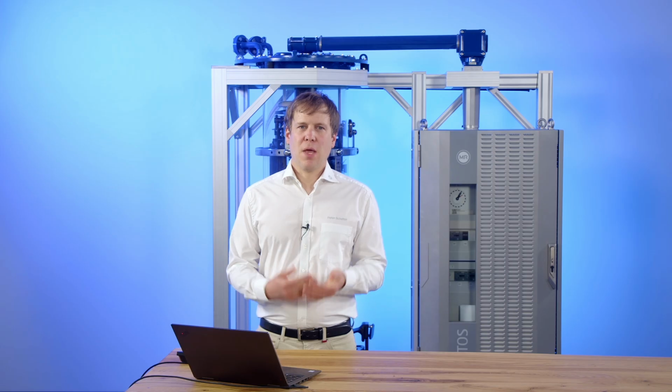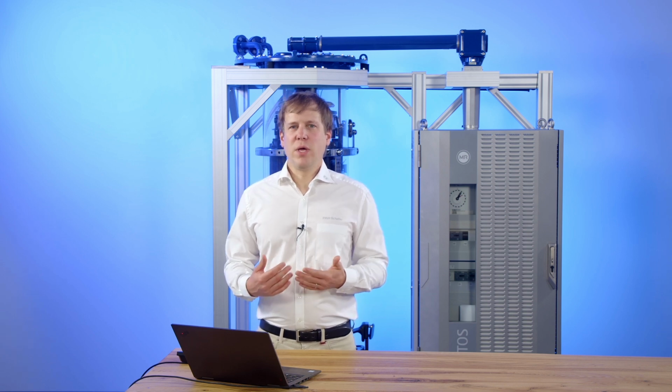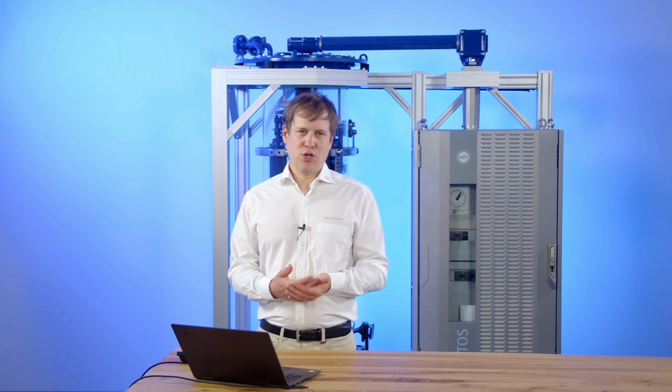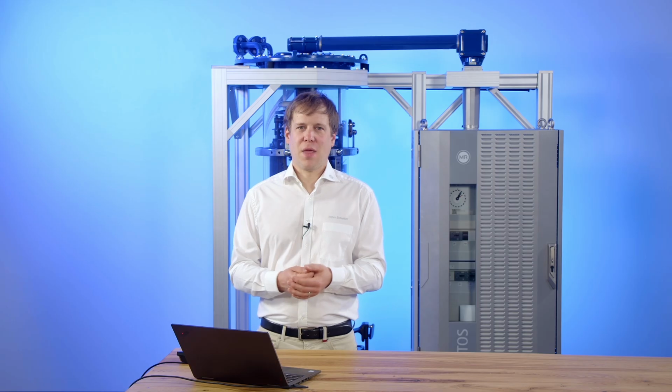Today, we want to take a look at the automatic voltage regulator function in ETOS. The AVR, or automatic voltage regulator, used to be a standalone device for about 50 years now. But with the constant improvement of ETOS, we were able to include this functionality fully into the system. So today, you can still use a standalone device if you want to, but you definitely don't have to.